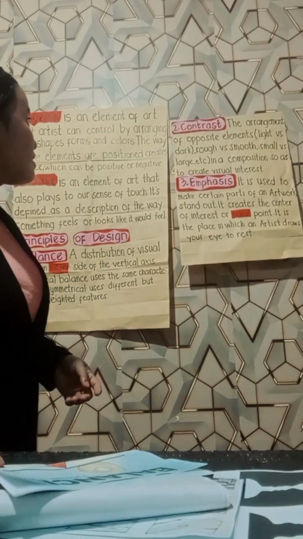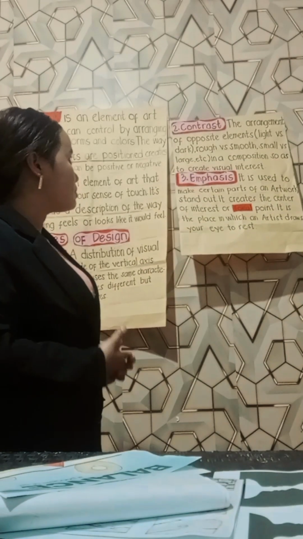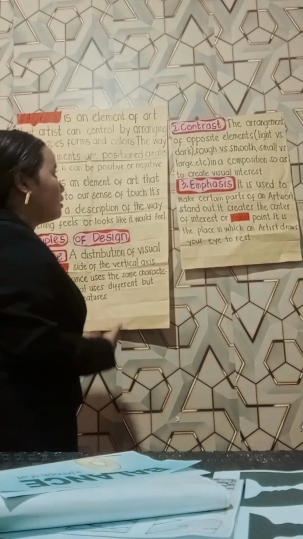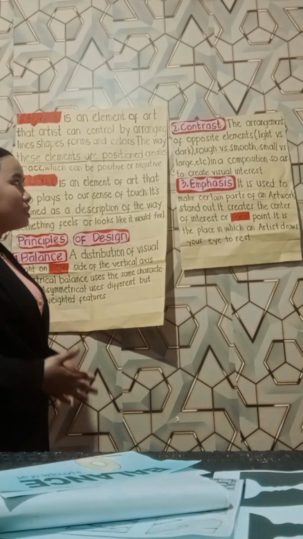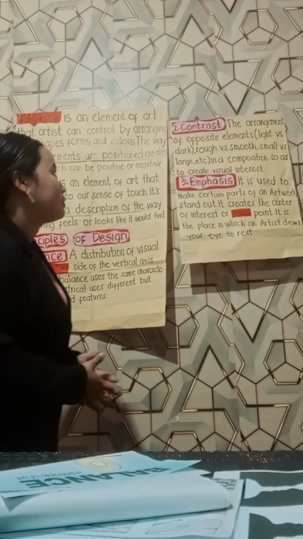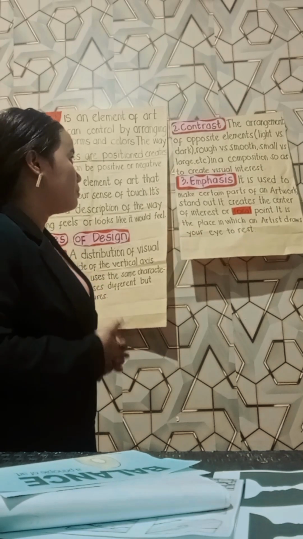So, and then next is the contrast. Contrast is the arrangement of opposite elements like light versus dark, rough versus smooth, small versus large, and etc. in a composition, so as to create visual interest.